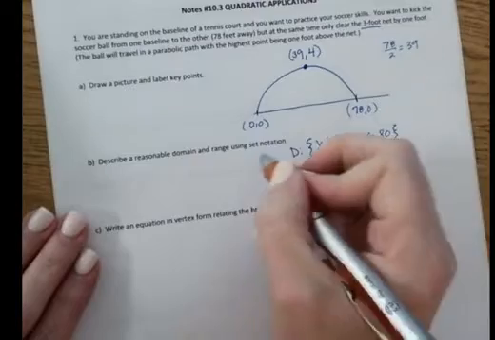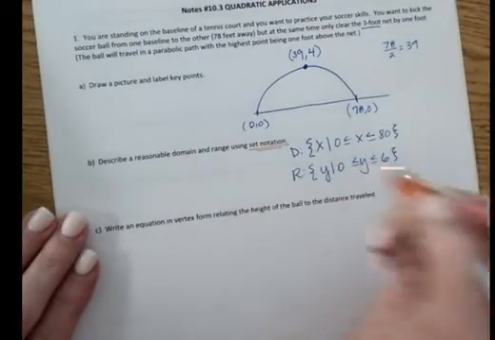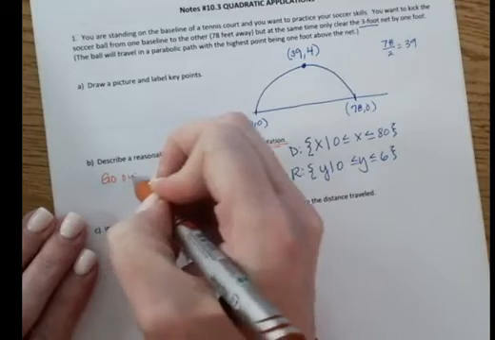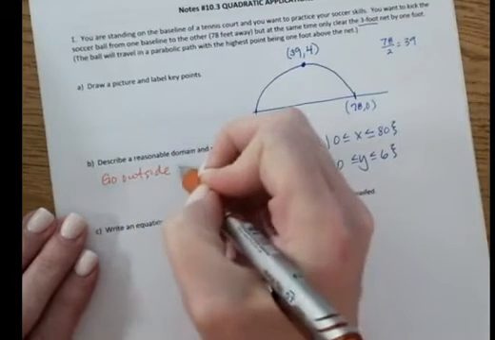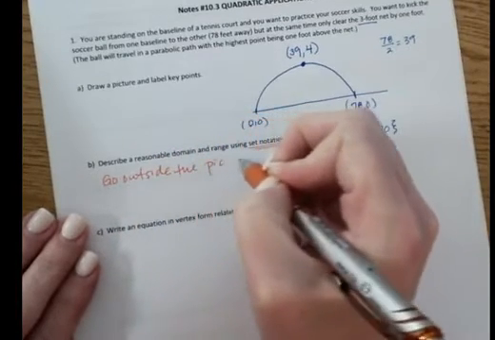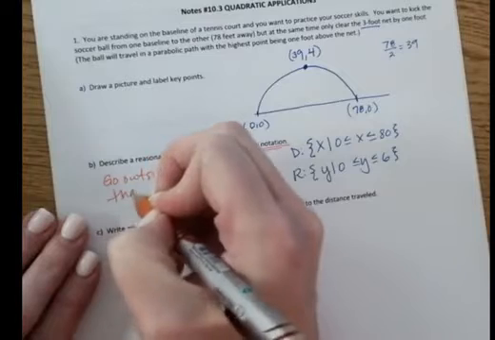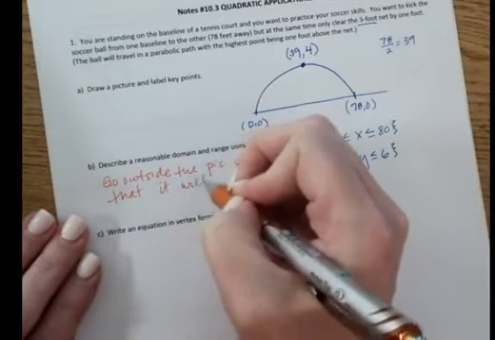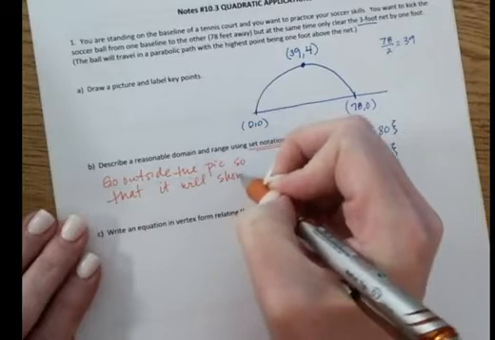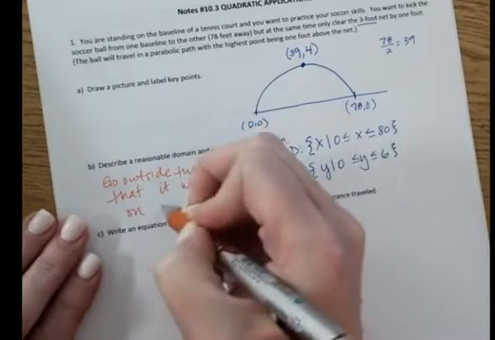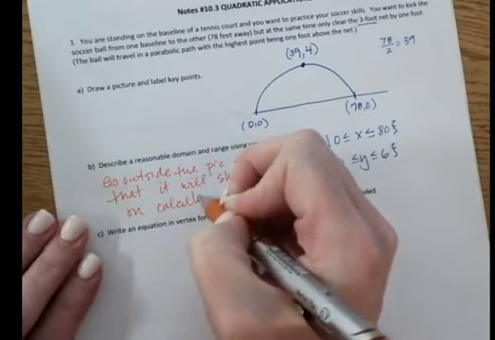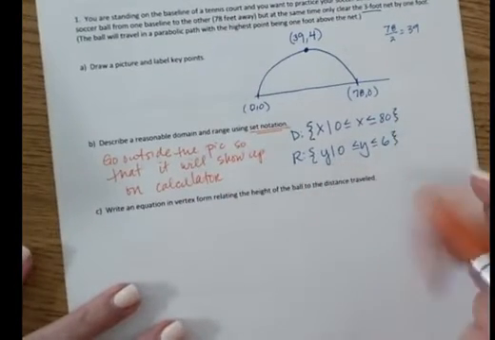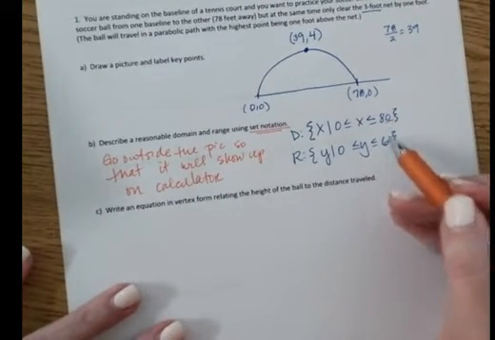When you do this, right now we're doing set notation, and when you do this, you want to go outside the picture so that it will show up on your calculator. It's like you want to give it a little bit of margin in the top, the bottom, left, and the right. That's why we go a little bit further on these values.